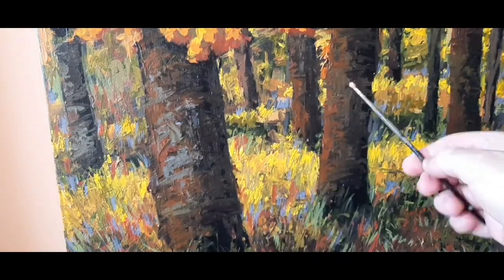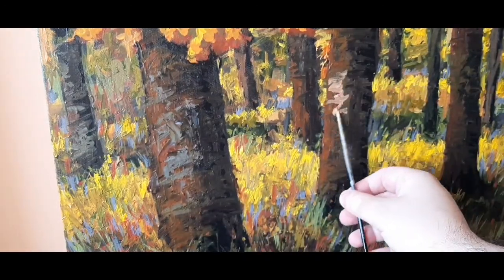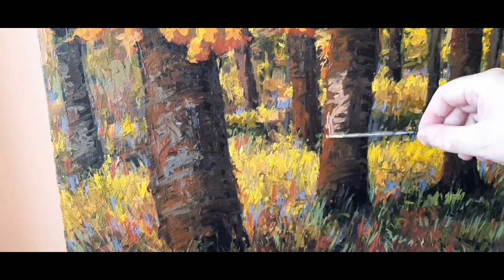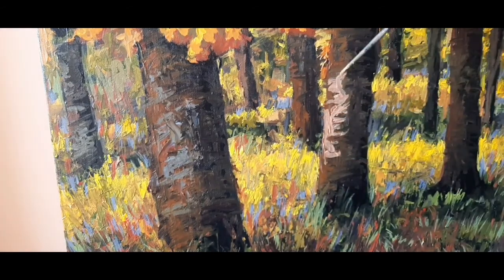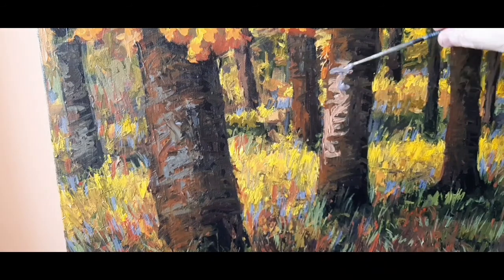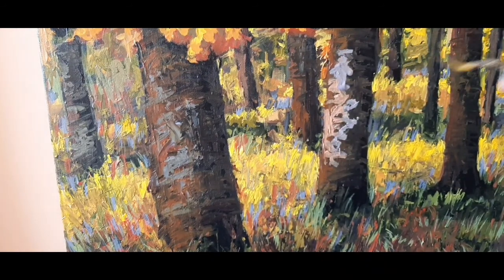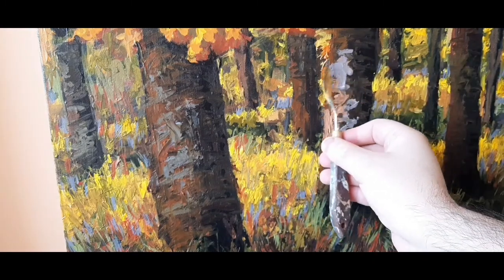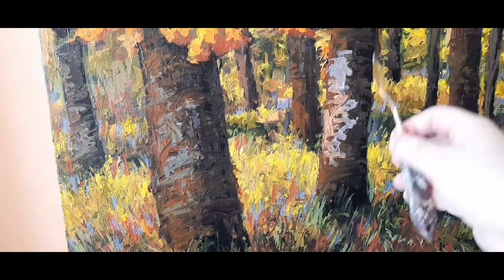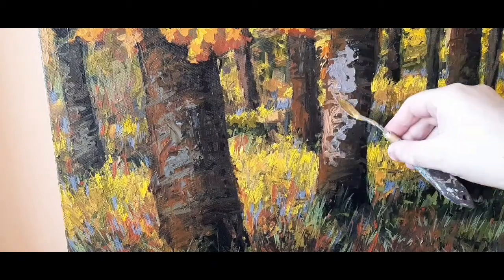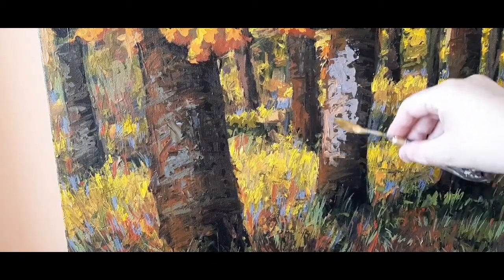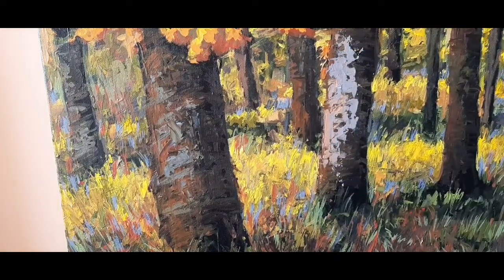color, but I think they could use just a little more colorful and lighter information to be even more three-dimensional, more expressive in terms of color. So just a bit more attention onto the lighter areas of the tree trunks.